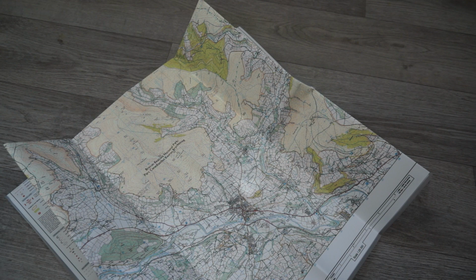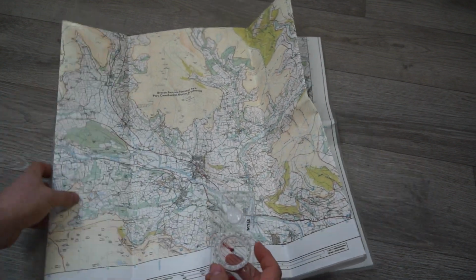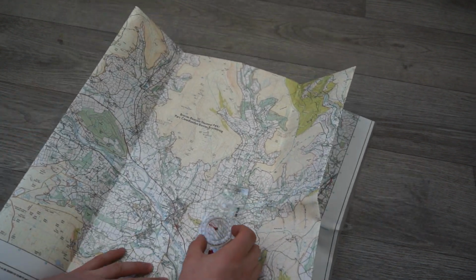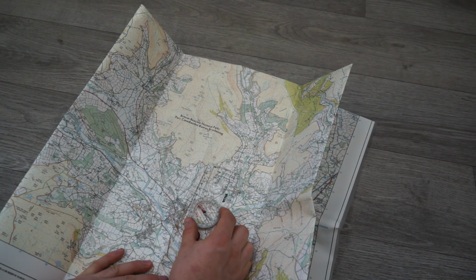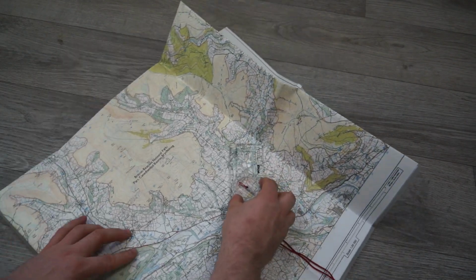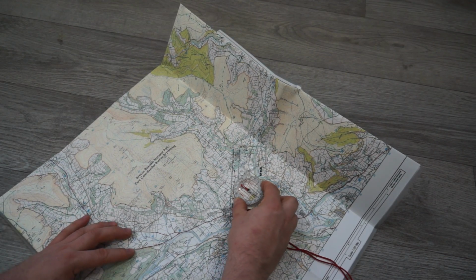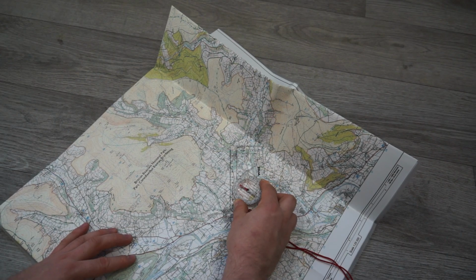So reviewing that skill again, to orientate the map, what we need to do is find the north on the compass. We then place the compass onto the map and twist the map underneath the compass so that the north arrow points towards the north on the map.